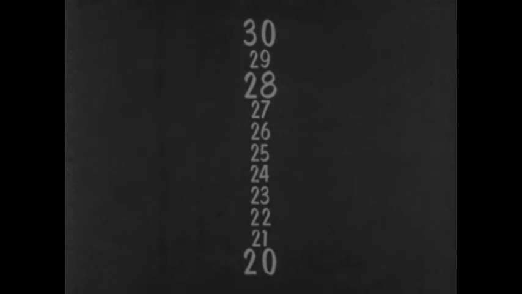Here is a numeral, 28. Let's suppose we want to round off 28 to the nearest 10. 28 lies between 20, which is 2 tens, and 30, which is 3 tens. The nearest 10 to 28 is 30. So we say 28 rounded off to the nearest 10 is 30. Notice when we round off to the nearest 10, there is a 0 in the ones place.